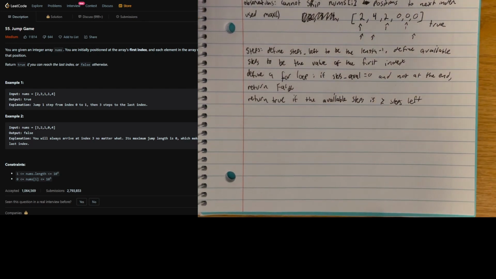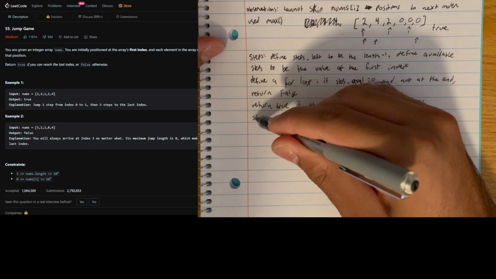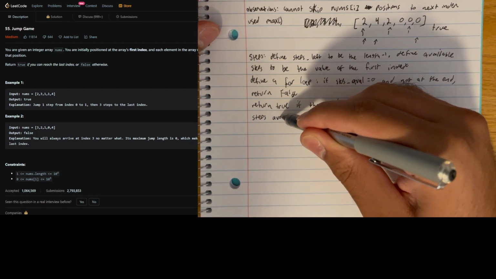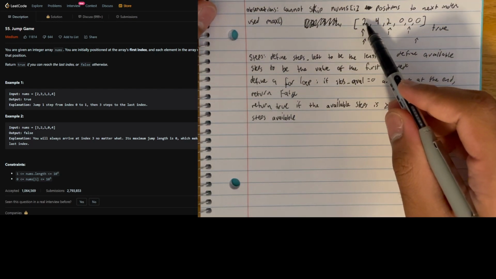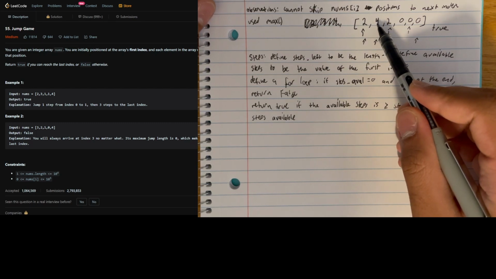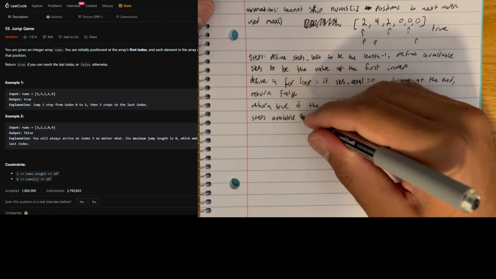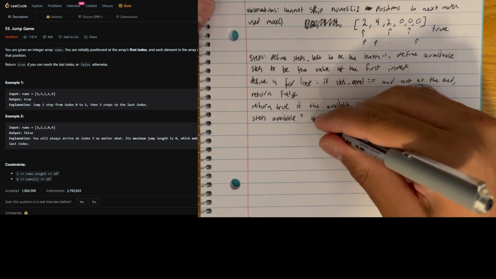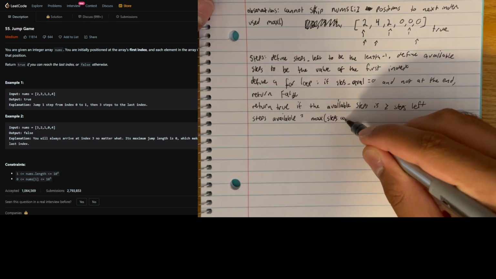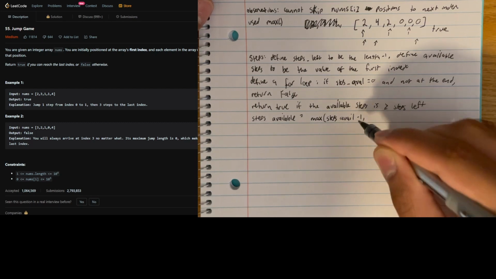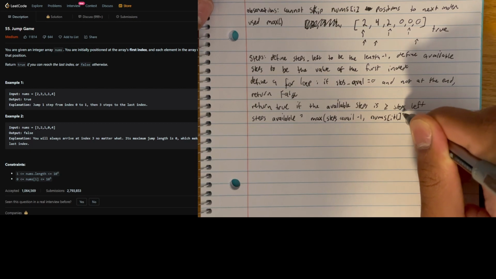Right, so this means that we can get to the end, so we would return true. And then we'd want to say that the steps available, we'd want to redefine that, right? So every time, here we go from 2, then 4, so we want to redefine the number of steps available to be 4, or the maximum value. I'd say steps available equals the max of steps available minus 1 and nums[i + 1], so the next element.